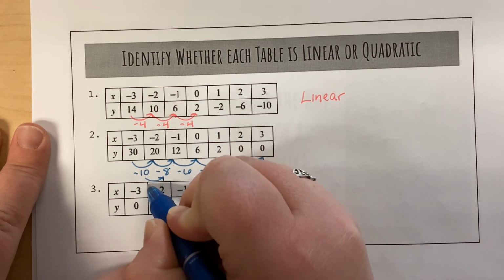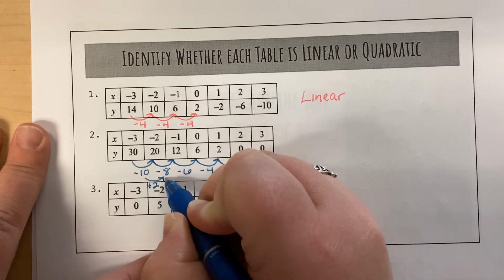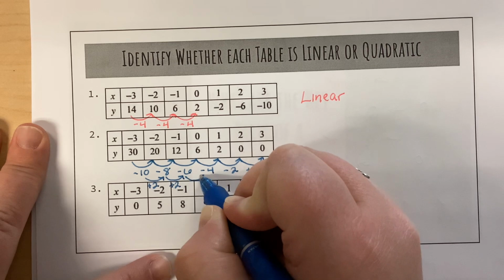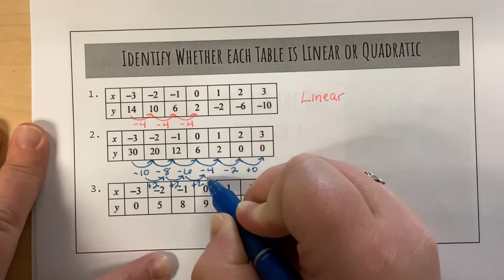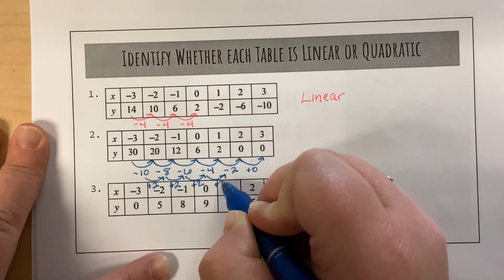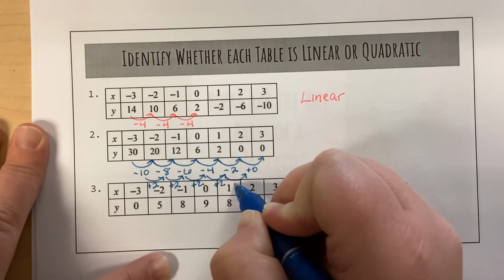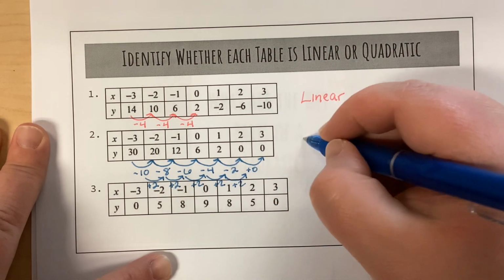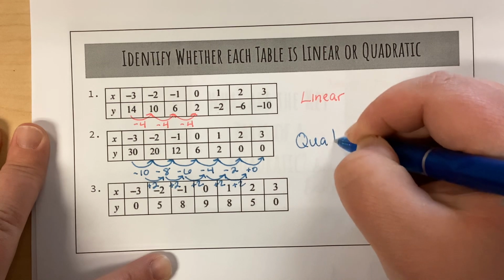10 to negative 8 is plus 2. Negative 8 to negative 6 is plus 2. Negative 6 to negative 4 is plus 2. Negative 4 to negative 2 is plus 2, and negative 2 to 0 is plus 2. That's a constant change in the second difference, so this one is quadratic.